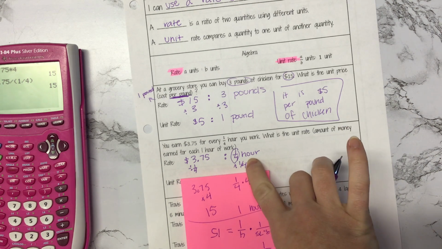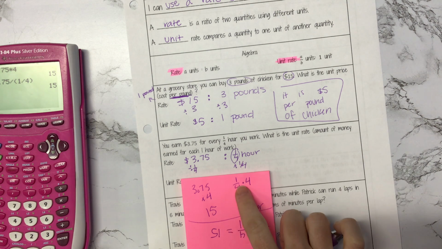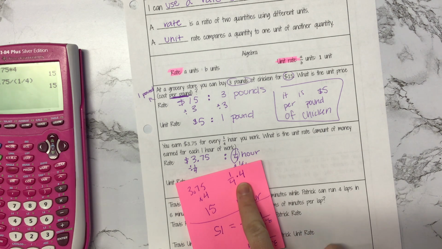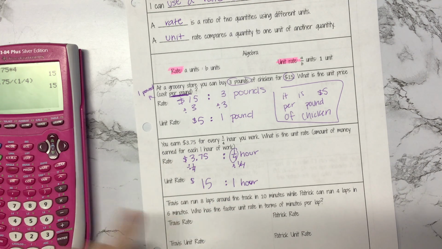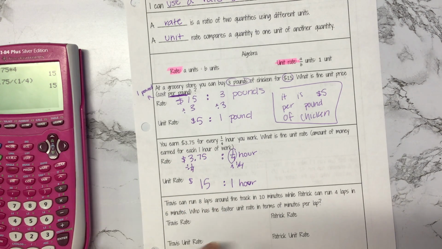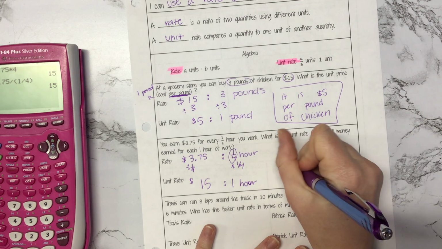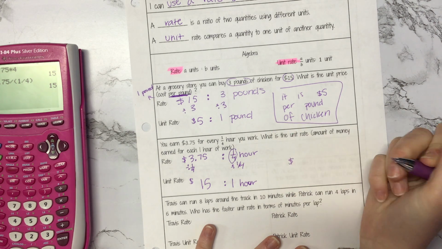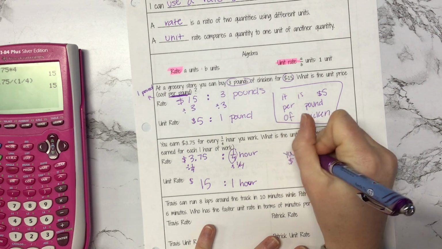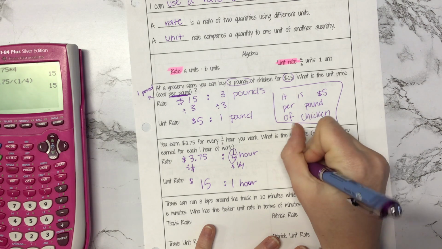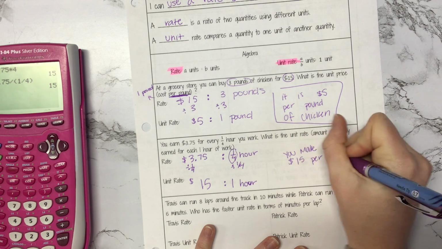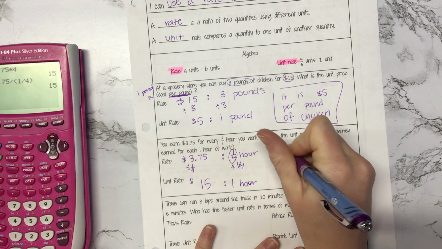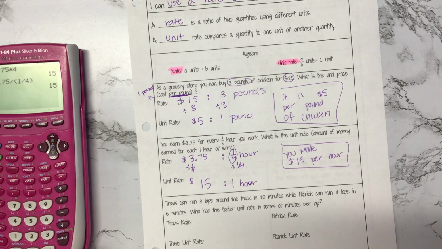That's probably what I will always do. That makes the most sense to me. Or you can think about, what do I need to multiply this by to get to 1 whole? Okay, so you make $15 in 1 hour. Or you could say that you make $15 per hour.